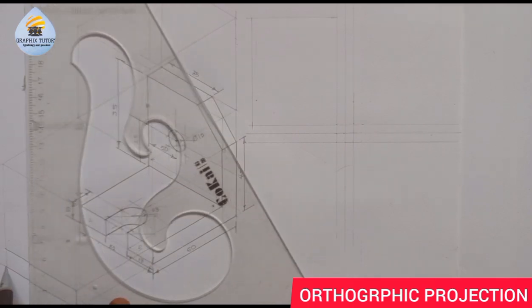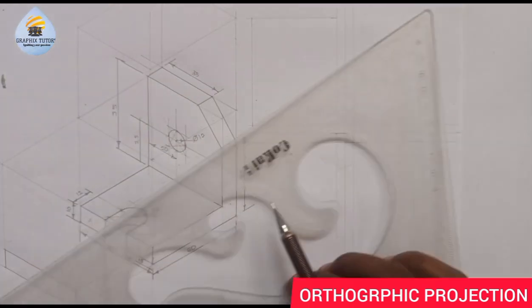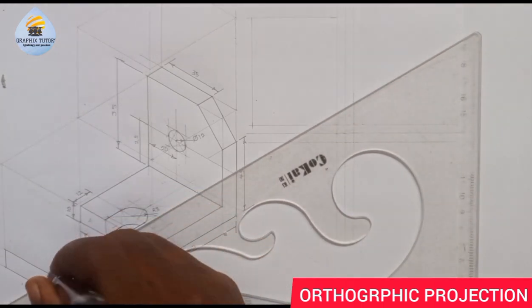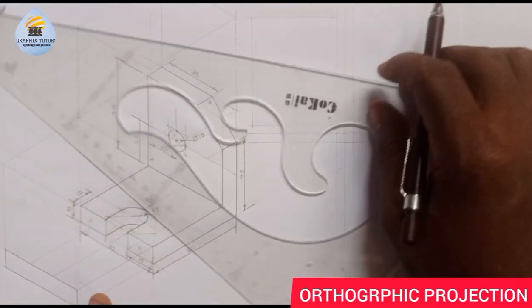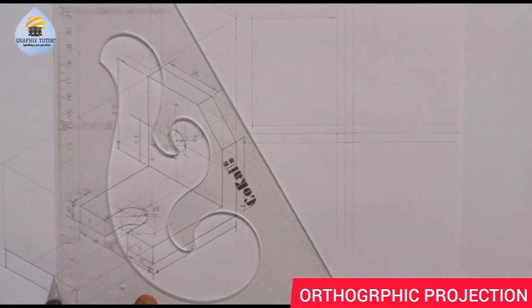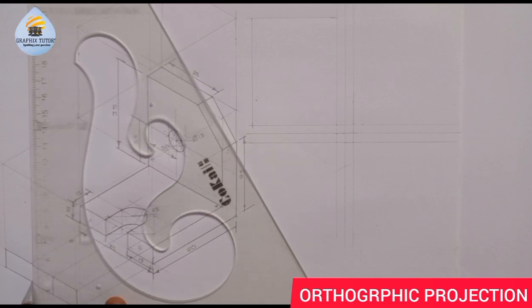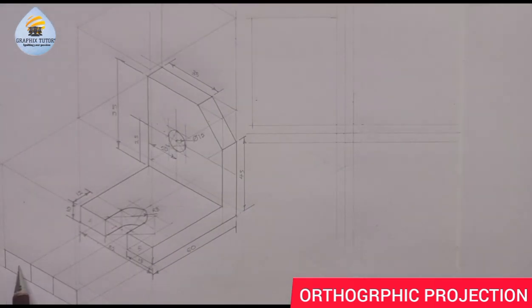And when I produce this to here, and this to here, then I'll take them down like this. You'll be seeing it like a straight line. So this is A, this is B, right? And in here is C. The C will be coming forward.